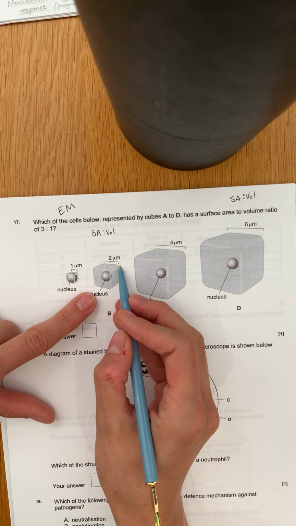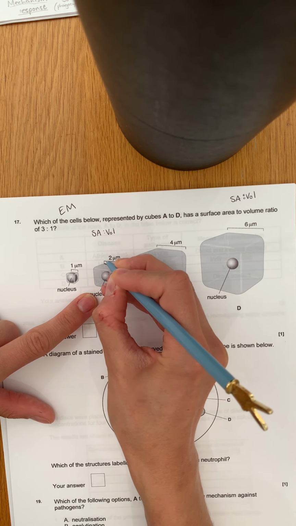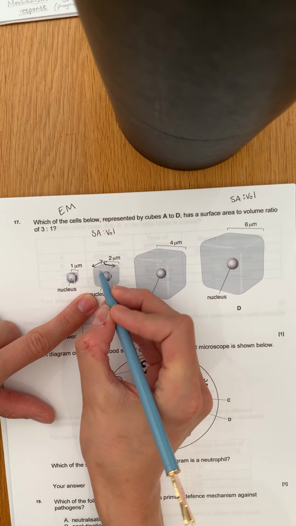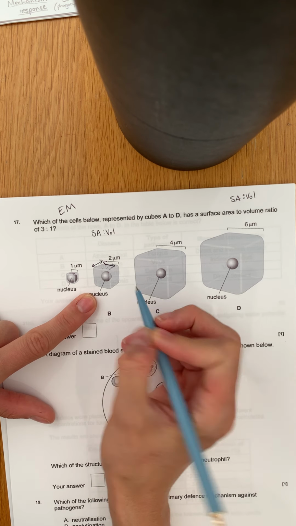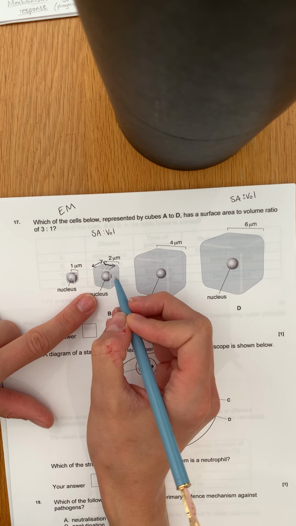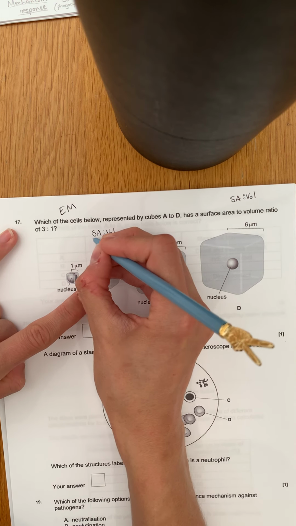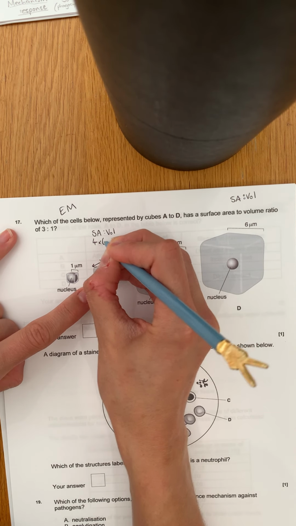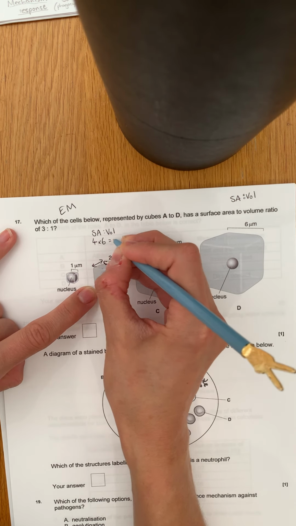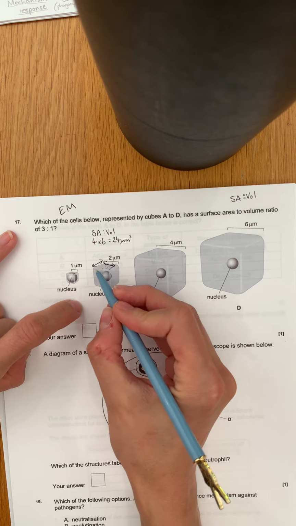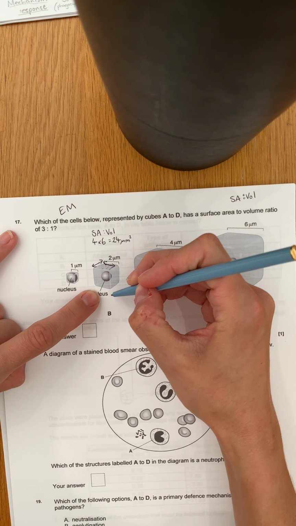Surface area will be 2 times 2 to get the surface area of one face, and then times it by 6 because a cube has 6 faces, like a dice. Okay, so 2 times 2 is 4, times by 6 is 24 micrometers squared. The volume will be 2 times 2 times 2.